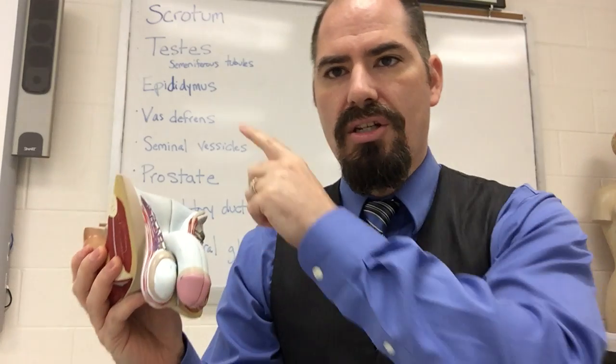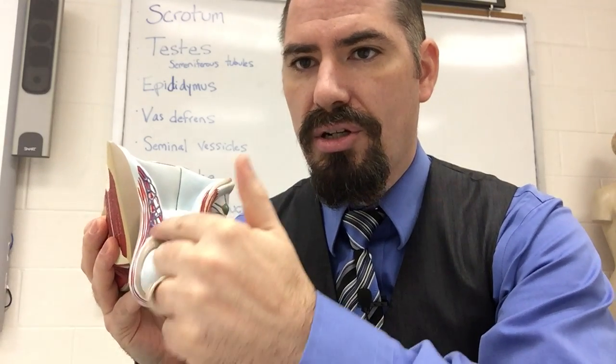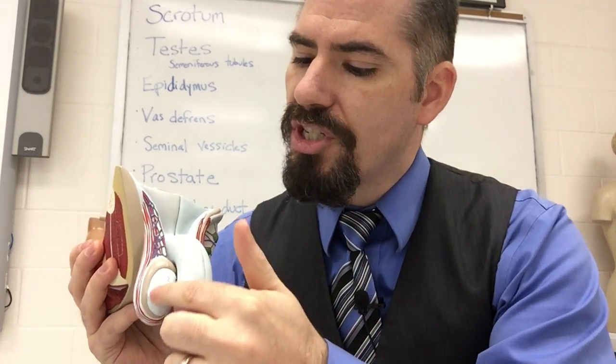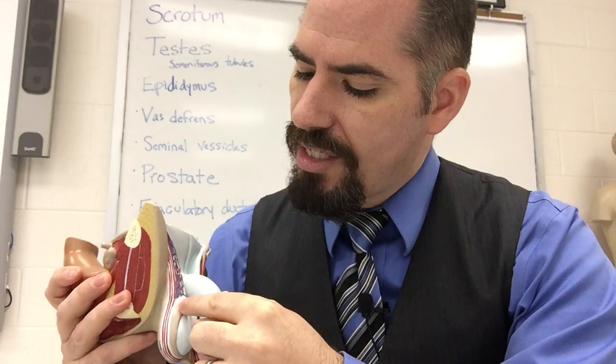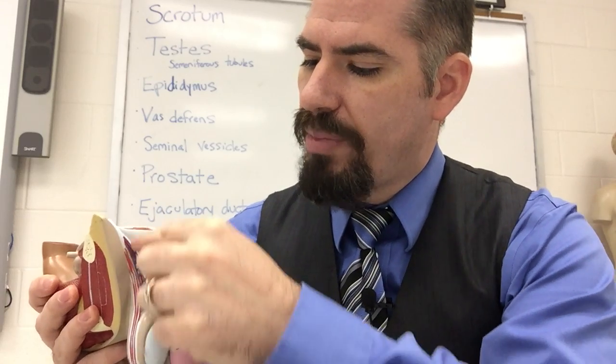Inside those testes are what are known as the seminiferous tubules. Those are the twisted pathways where sperm are actually produced. And then here on top, this is called the epididymis. So if sperm are produced within the testes, they're then pushed into the epididymis, where they stay for a while until called upon.